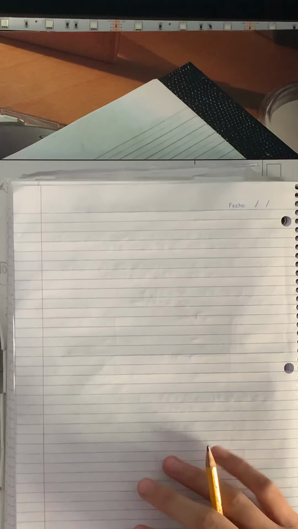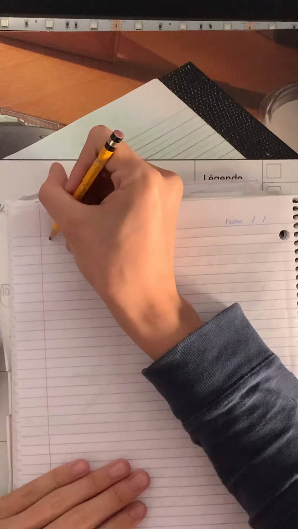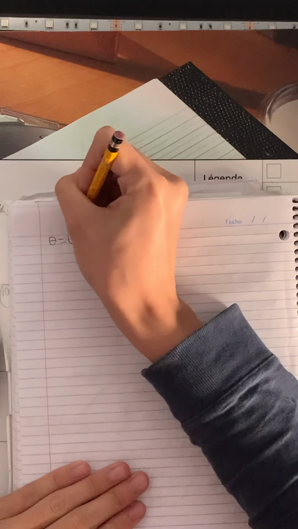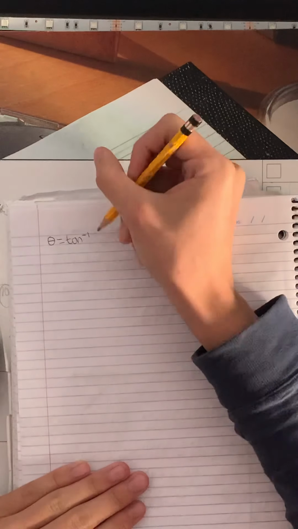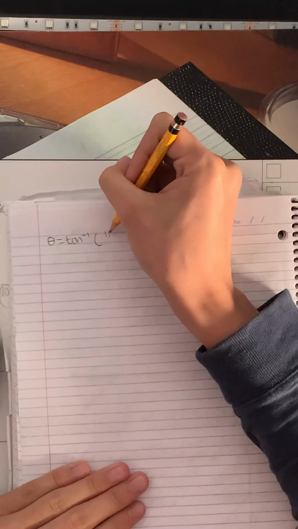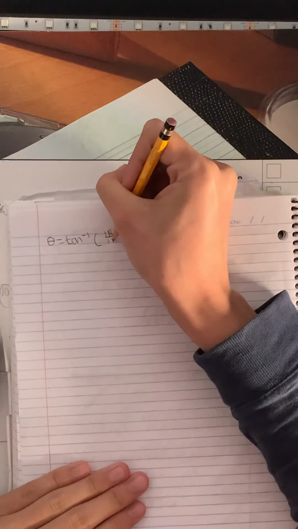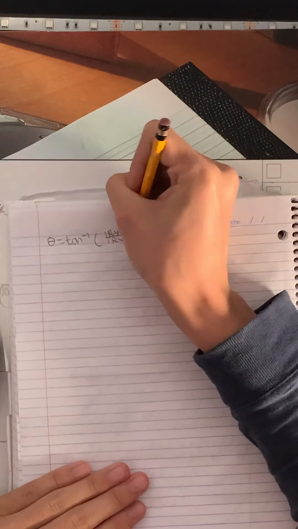For the angle, we will use the following formula, in which we will use a tangent inverse. So to find the missing angle, the formula is theta equals tangent inverse of the absolute value of Ry divided by the absolute value of Rx.